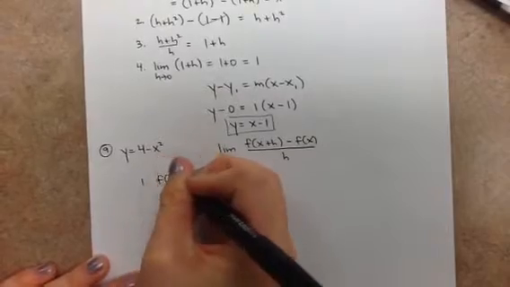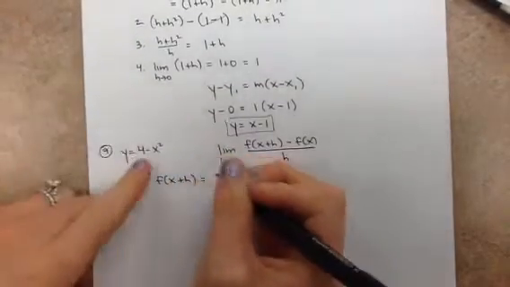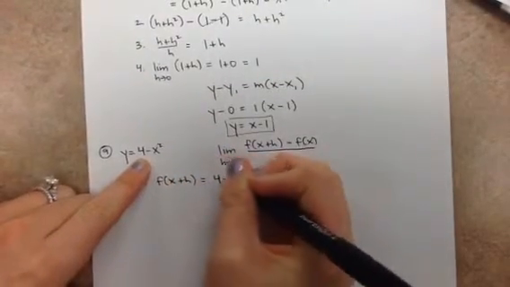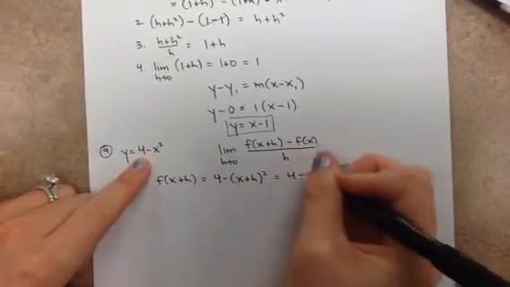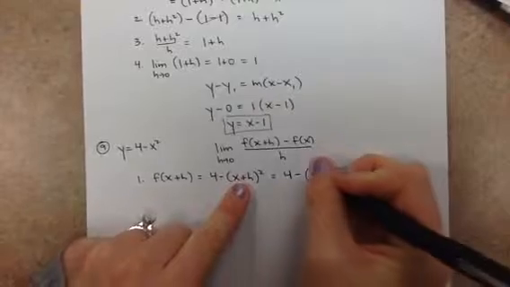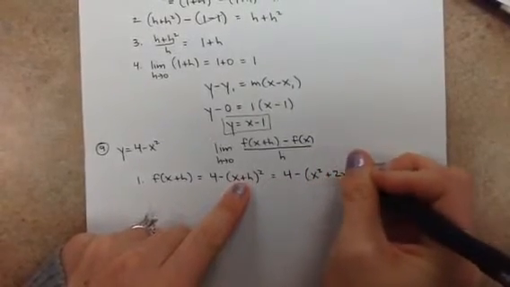I'm going to find f of x plus h. So plug that into this function, 4 minus x plus h quantity squared. So be careful with the subtraction. I'm going to write the foiling first in parentheses.